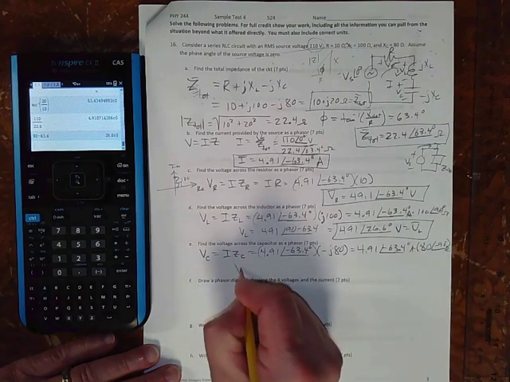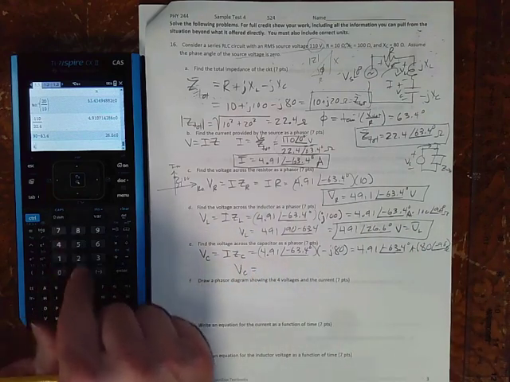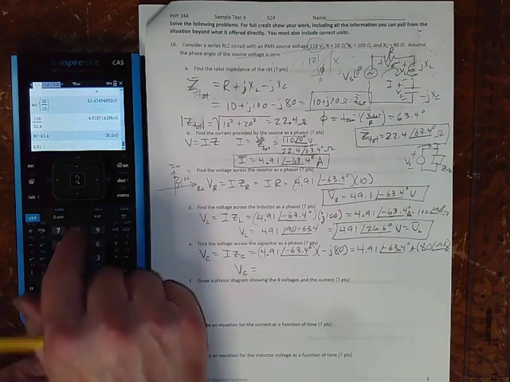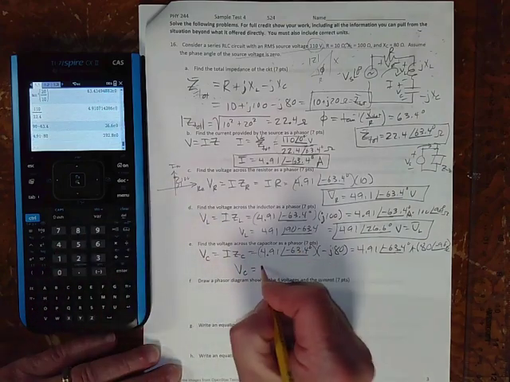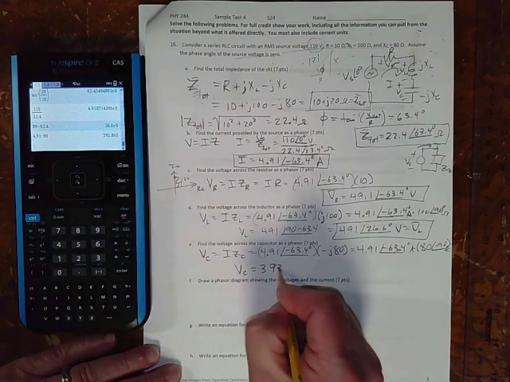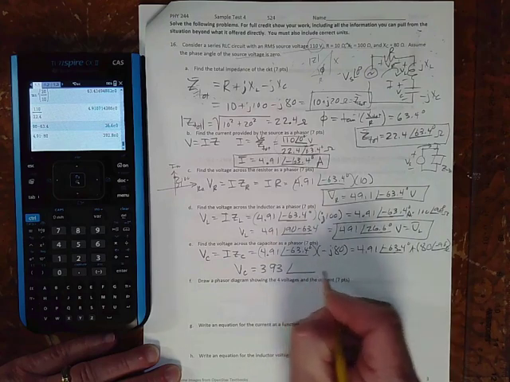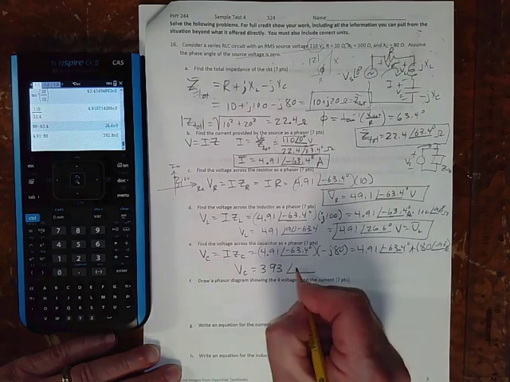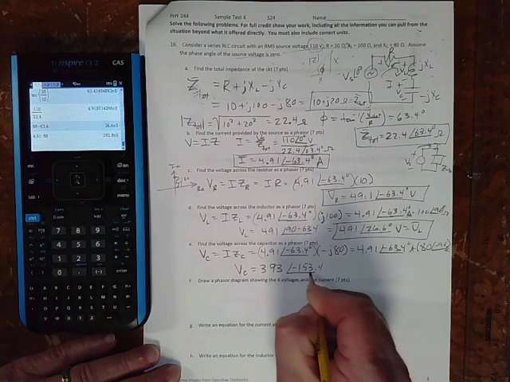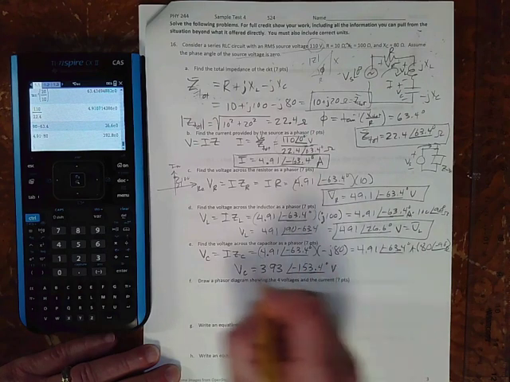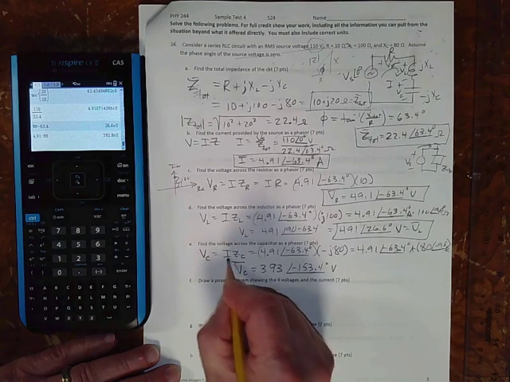Multiply magnitudes, so V sub C, magnitude-wise, is 4.91 times 80, which is 393 volts. The phase angle is those two added together, negative 153.4 degrees.